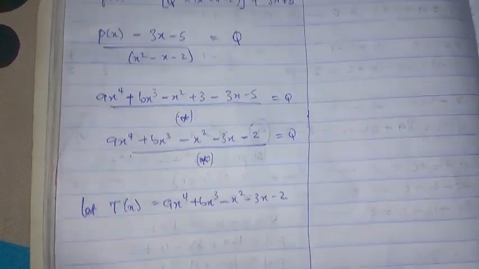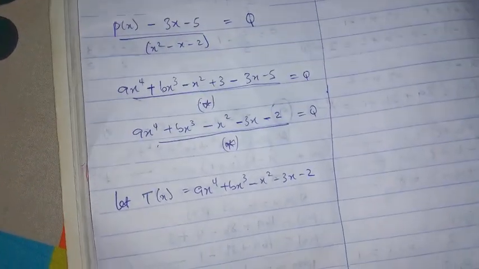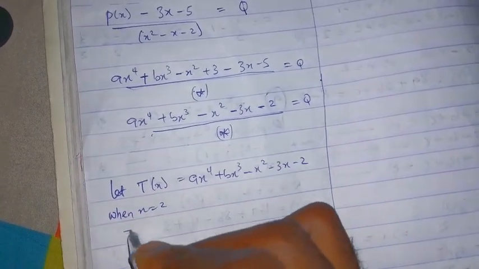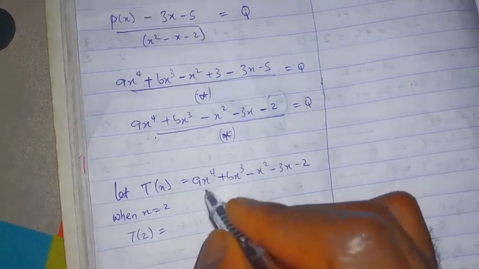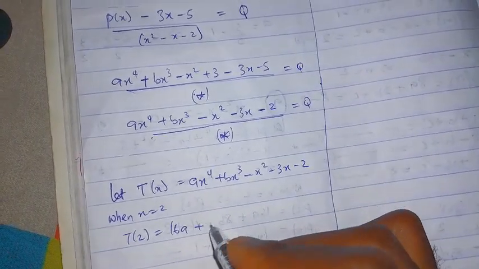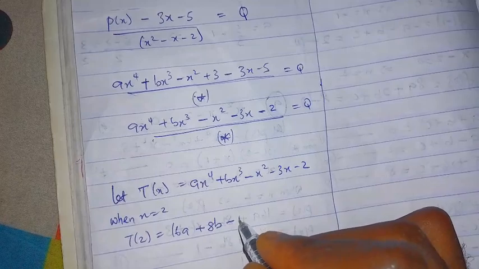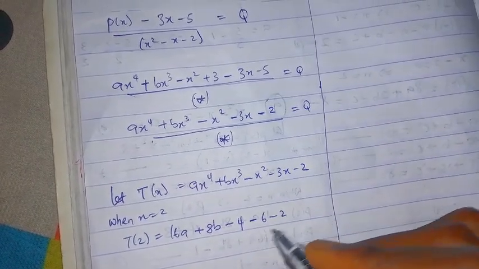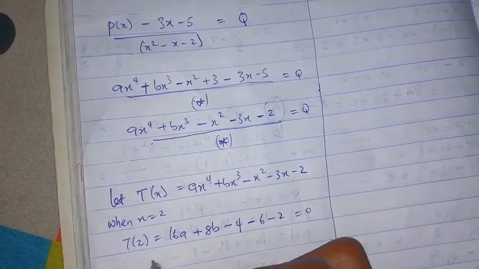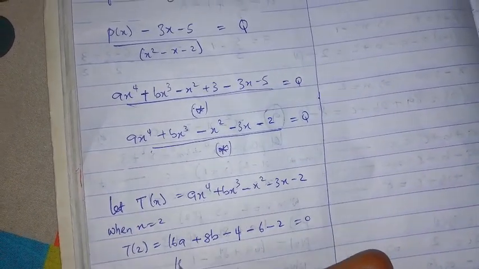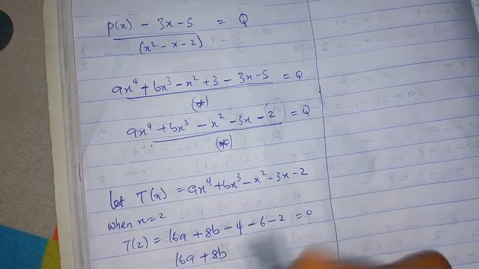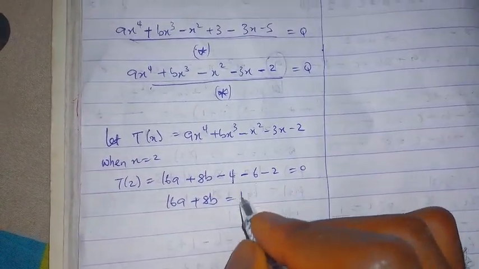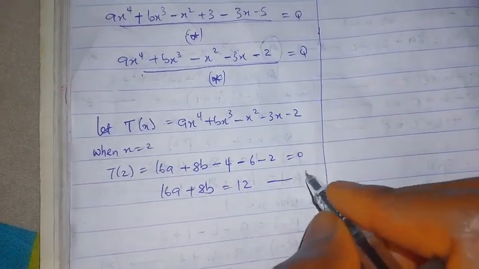Now, using x as 2 and minus 1: when x equals 2, t of 2 becomes 16a plus 8b minus 4 minus 6 minus 2, equals 0. So I have 16a plus 8b equals 12. This is equation 1.